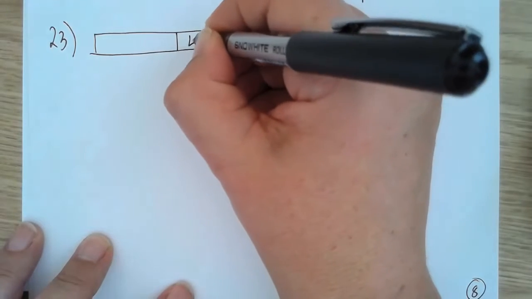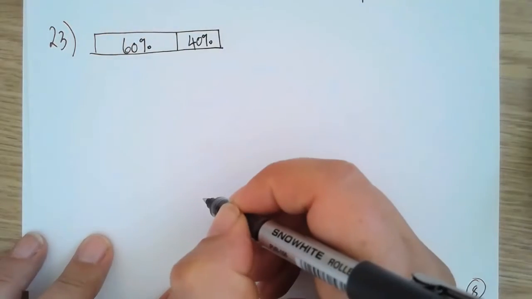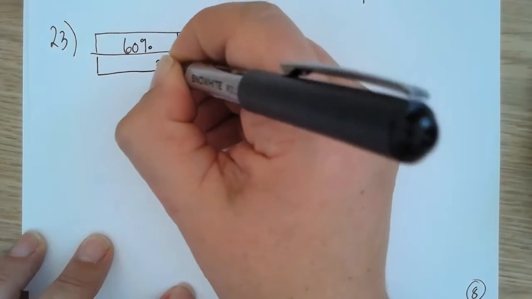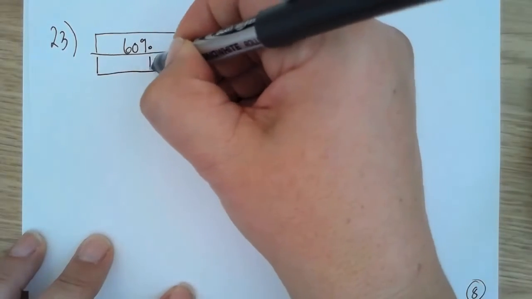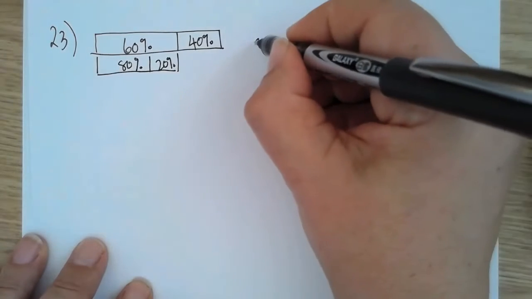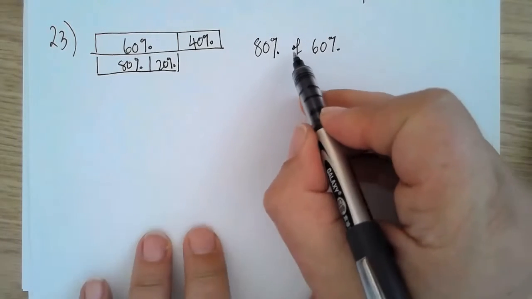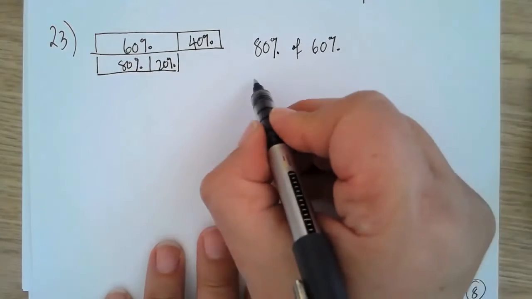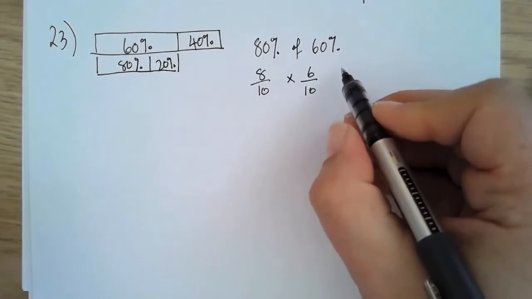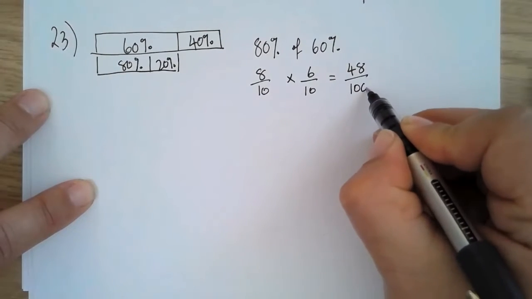So if the original was 40% off, then the sale price is going to be 60% of that. If we've now taken another 20% off of this amount, then what we're left with is 80% of 60%. We're after 80% of 60%. And as we know, when we say "of," it's actually a multiply. So I'm going to call this 8/10 multiplied by 6/10, which is 48 over 100.